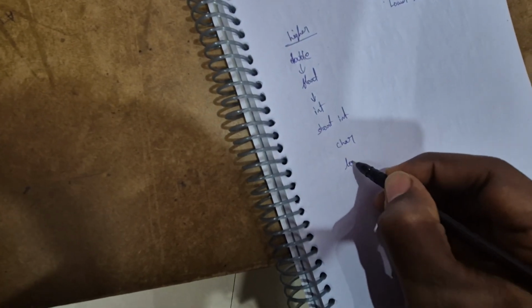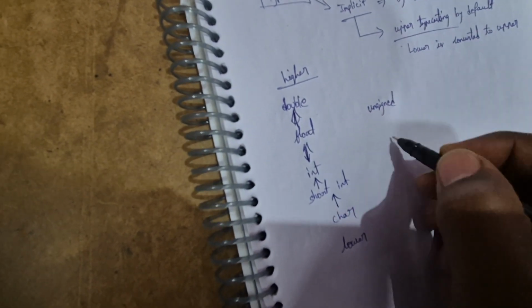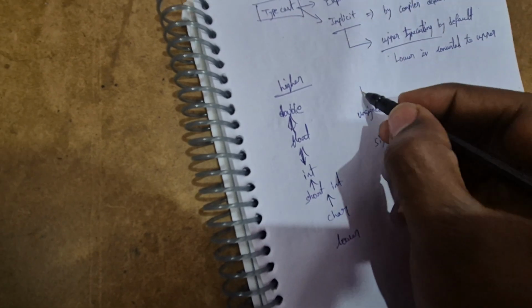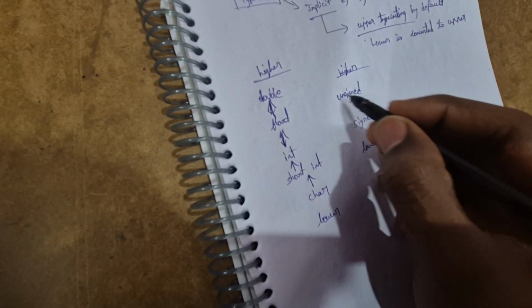Sorry. This is lower. Char is lower than short int. Short int is lower than int. Int is lower than float. Float is lower than double. Okay. And I already discussed signed and unsigned. Unsigned is higher. Signed is lower. Okay.